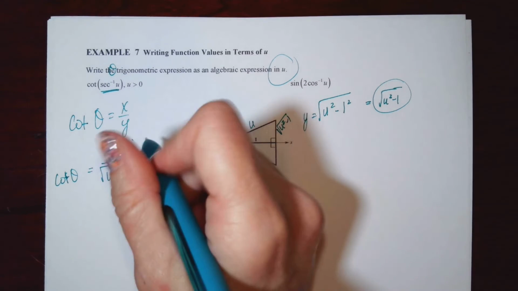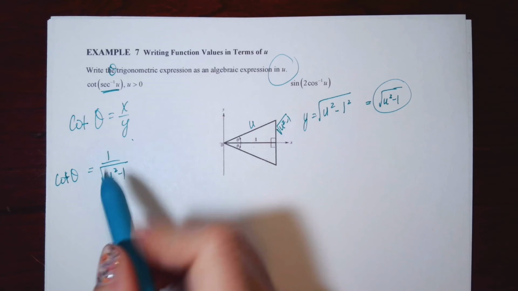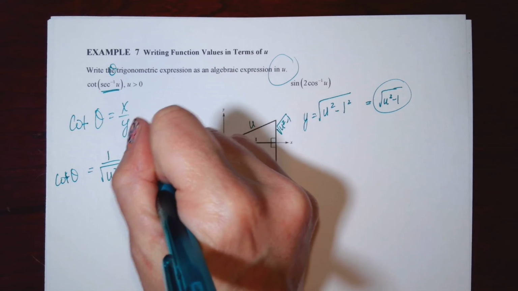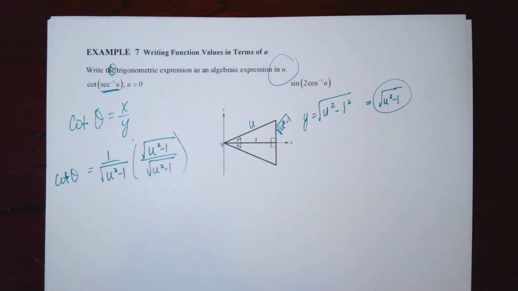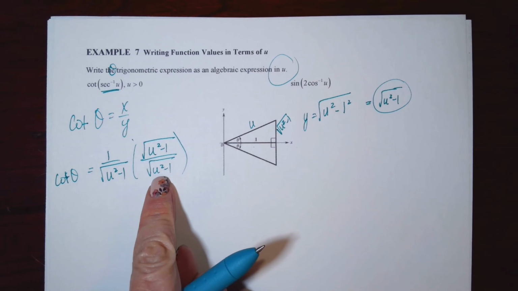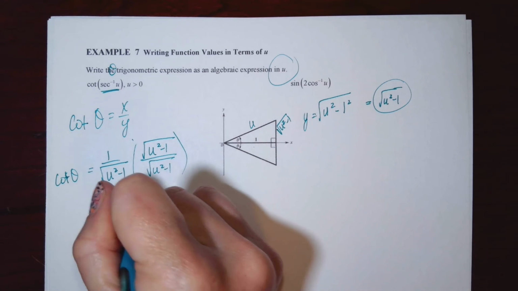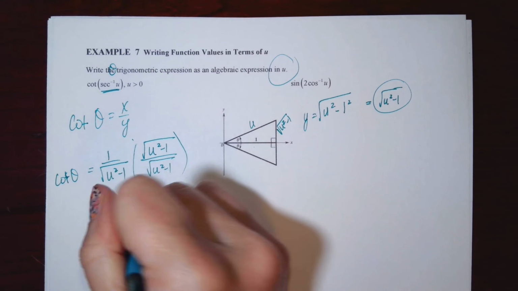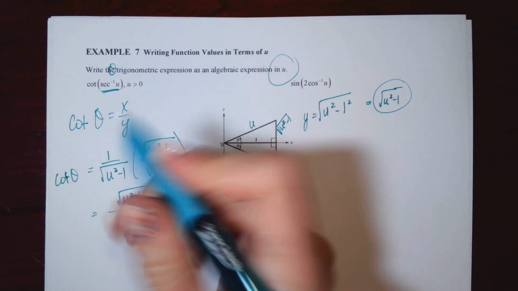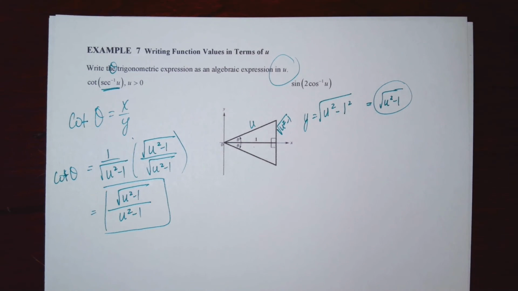I've got to rationalize that. Because this is a single radical, I just treat this as rationalizing a single term. So I write that radical over itself, which gives me square root of u squared minus 1 over, and when I multiply this times itself, that radical cancels out, so I've got u squared minus 1 as my denominator. So that's the cotangent of theta.